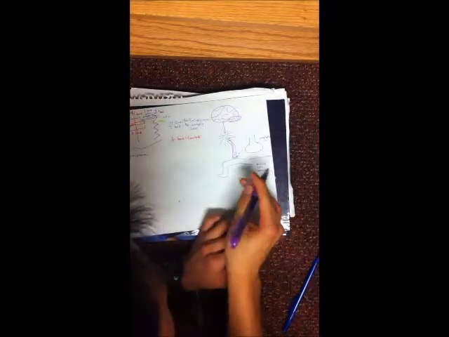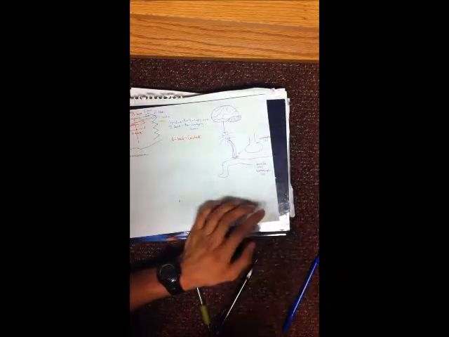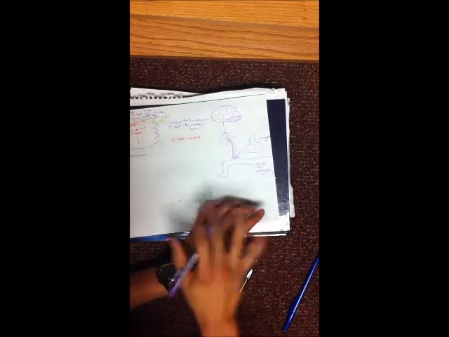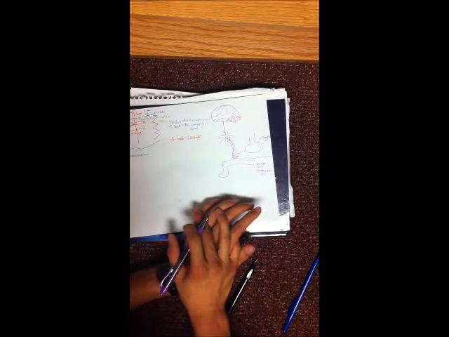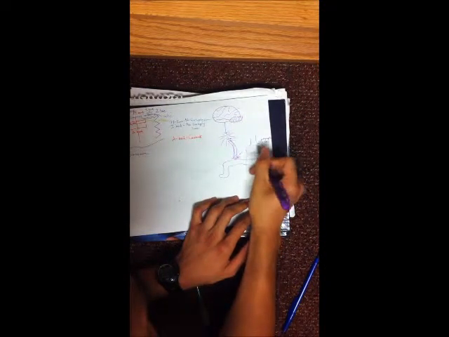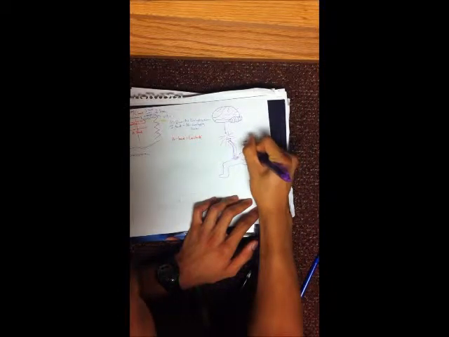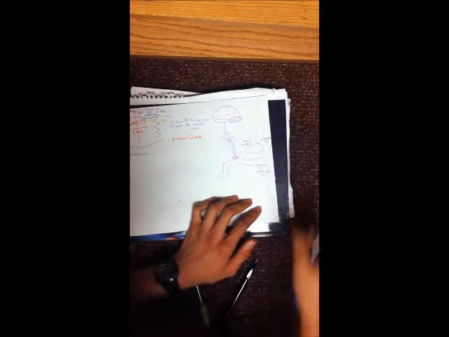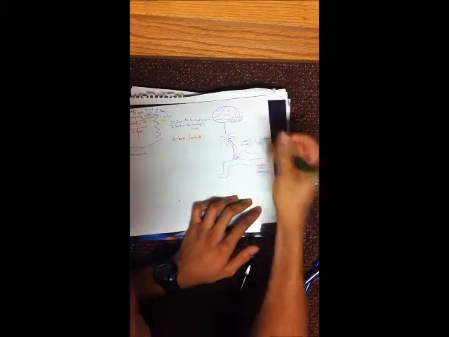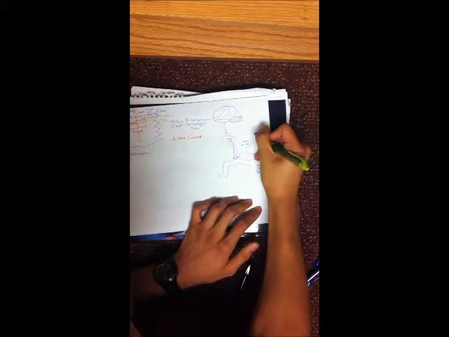Okay, so your action potential, as it travels through the motor neuron, causes depolarization, and depolarization, most of the time, is going to be associated with the opening of voltage-gated sodium channels. So this part would be called the axon terminal. Your action potential is traveling down to the axon terminal.